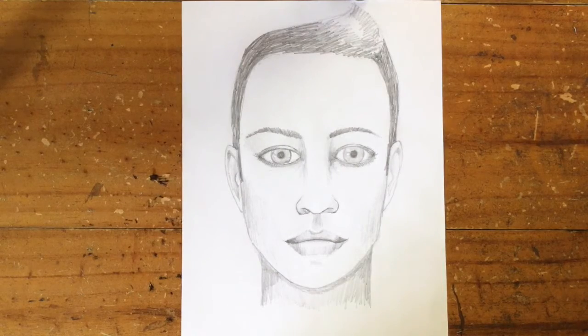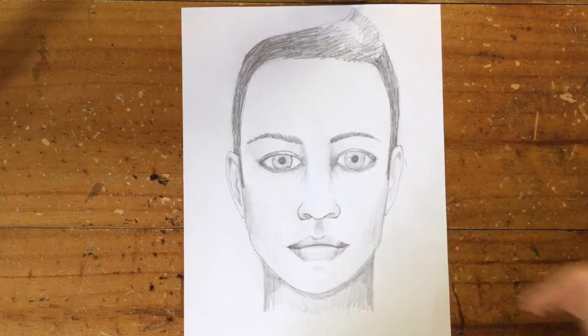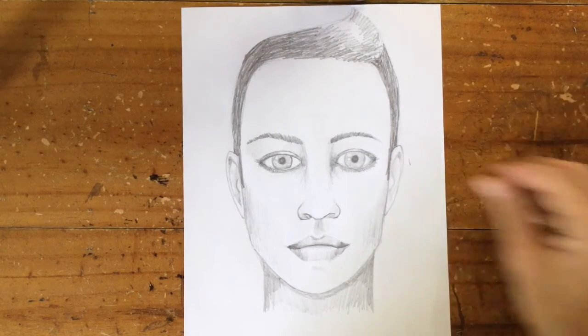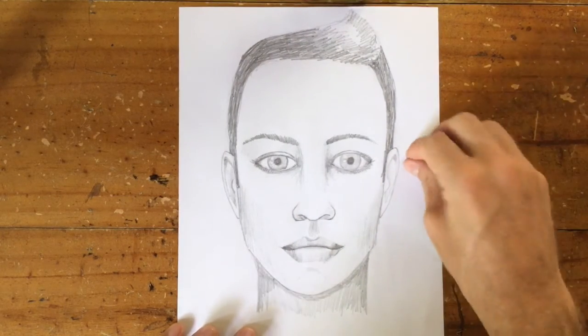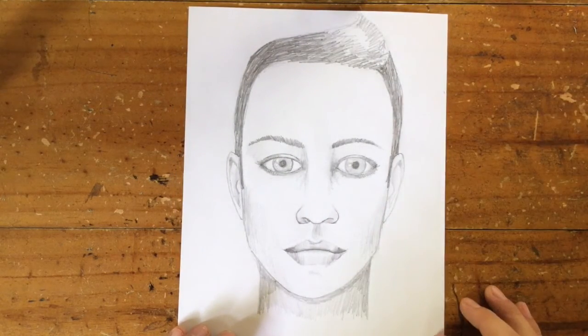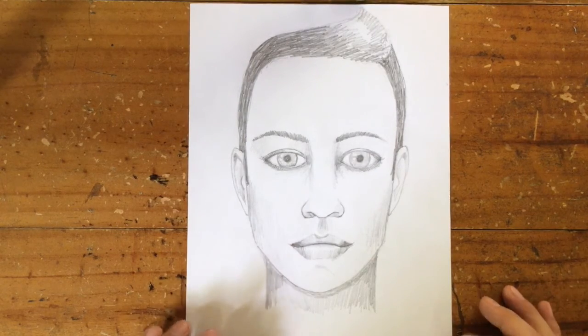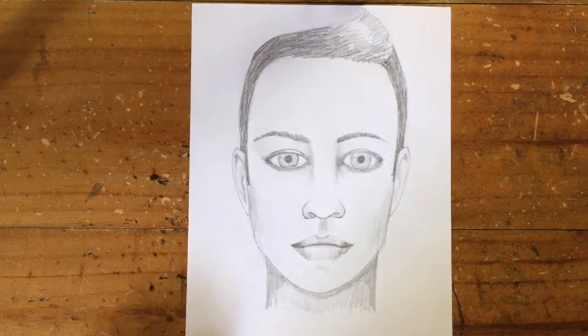And now the picture is finished. So a lot to think about with a drawing like this. All the measuring at the start, and then the shading, getting the shading in the right places too. It's a good challenge for you all, and I look forward to seeing your drawings.